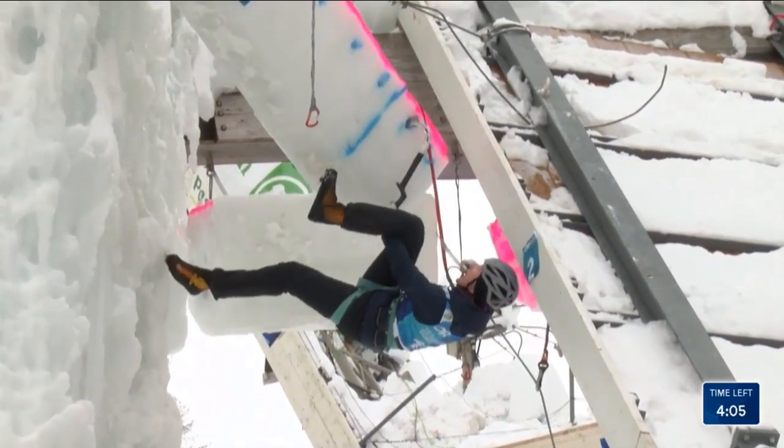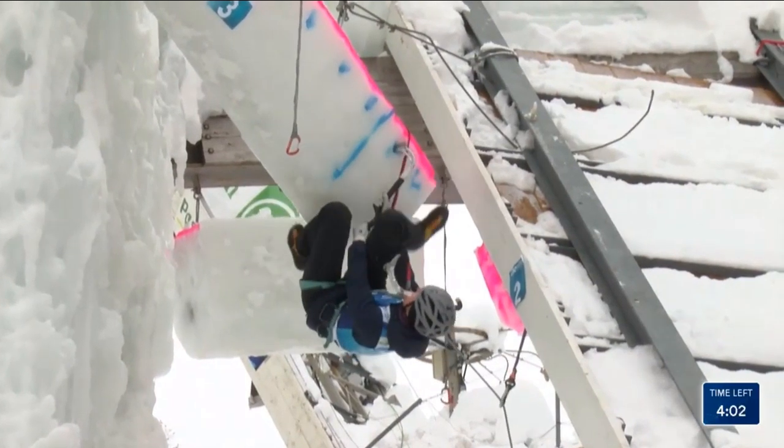Daria Menina moving through that steep ice barrel section now, climbing towards the camera.